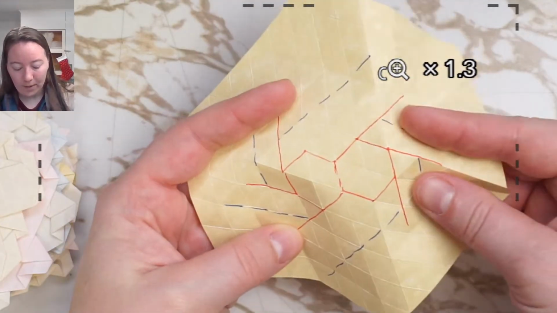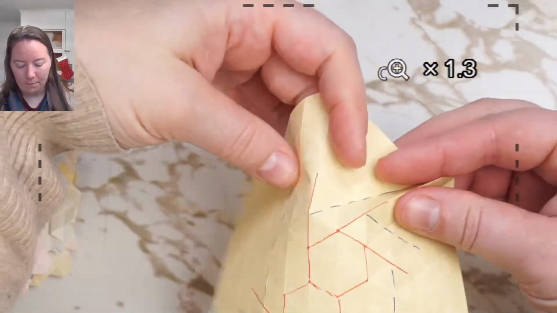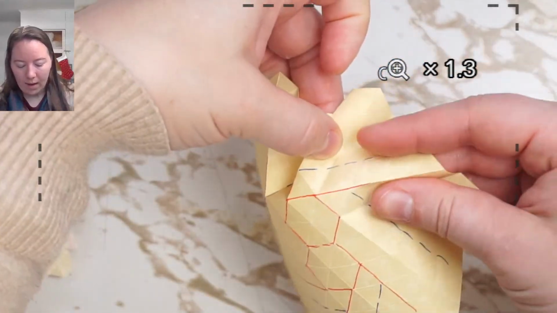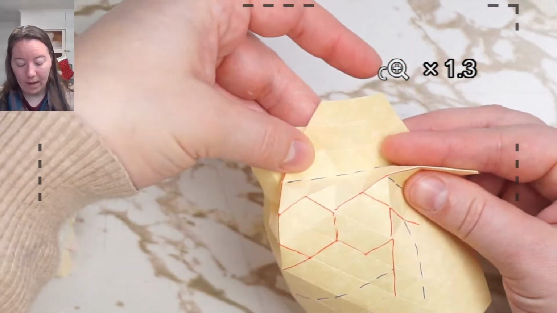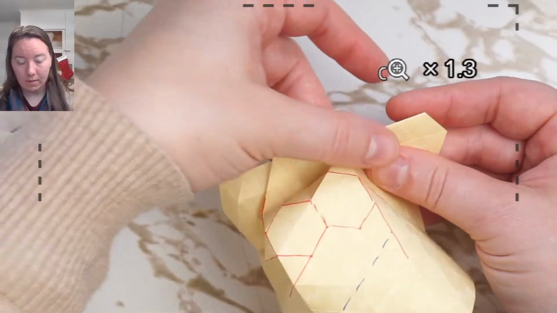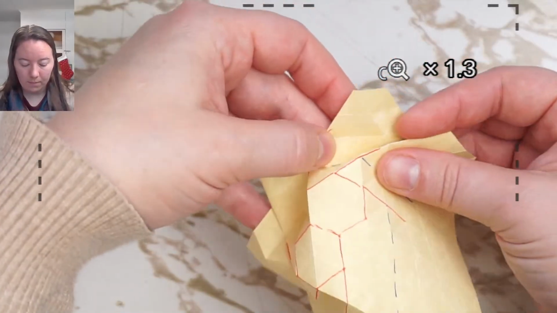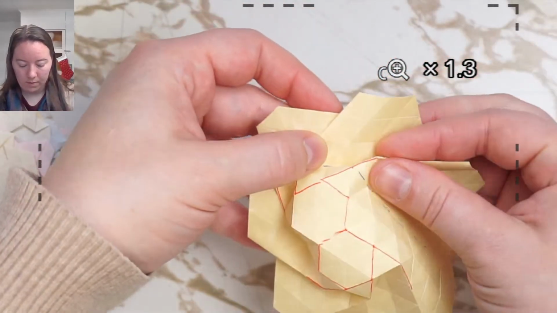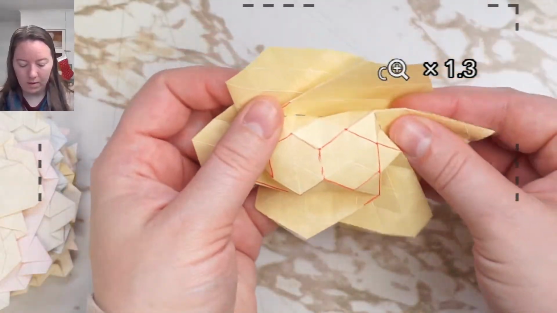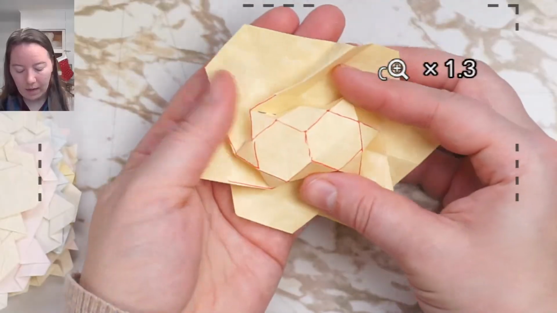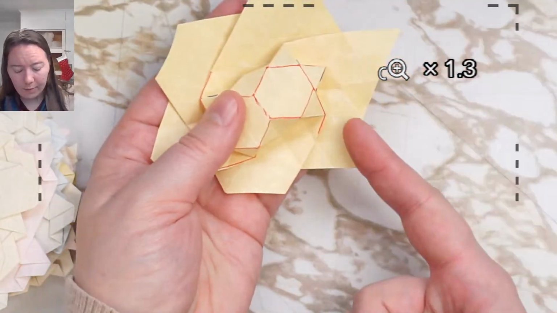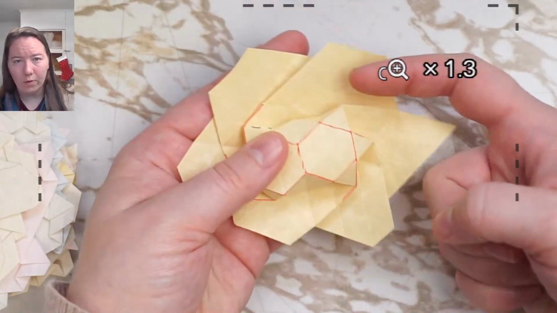And then we can go in and set up all of these pleats, making sure we have our double depth pleats as well. And the guiding principle here is that we've got single, single, and double.